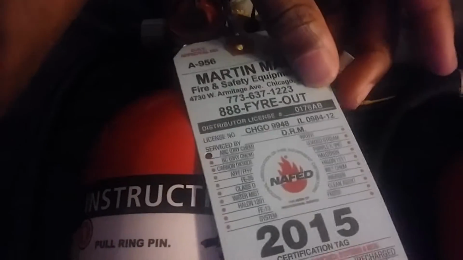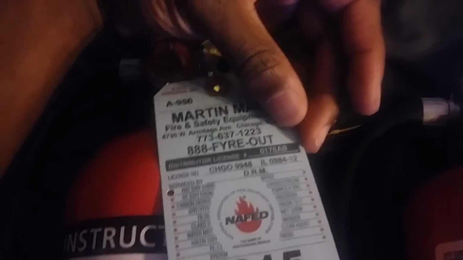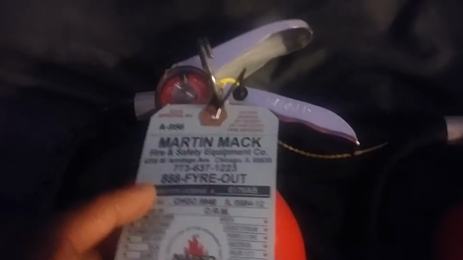But I'm going to show you how to check them. This is how you check them. These are rechargeable, reusable. As well, you can refill these, and you contact this number here that's on here, and you can bring these, and they will give you a new one. This place here is located.